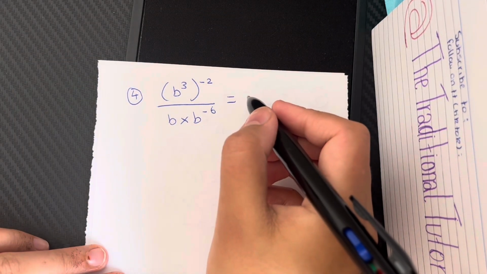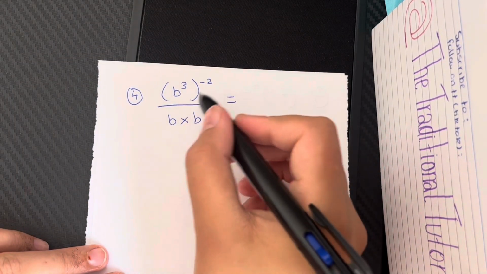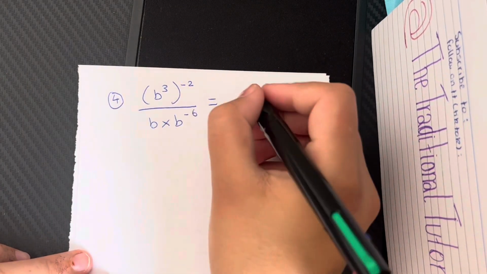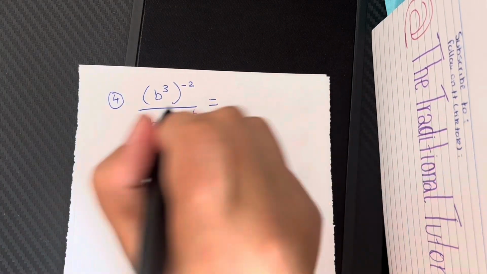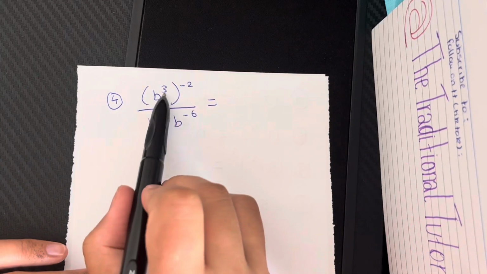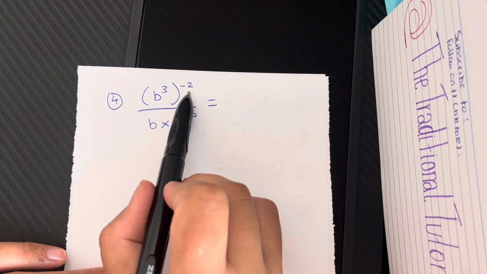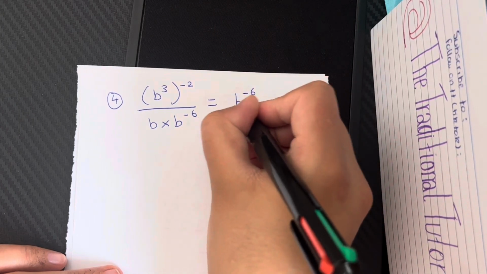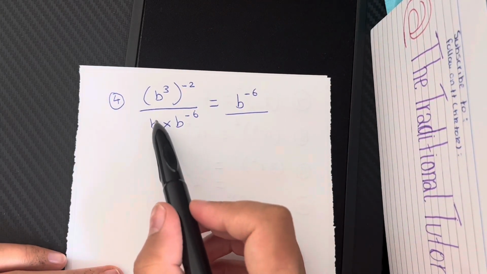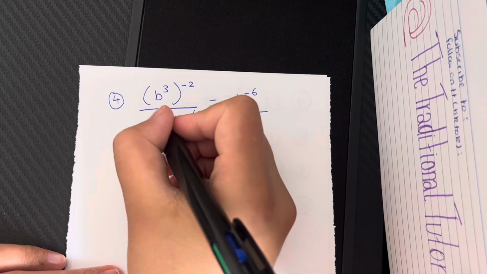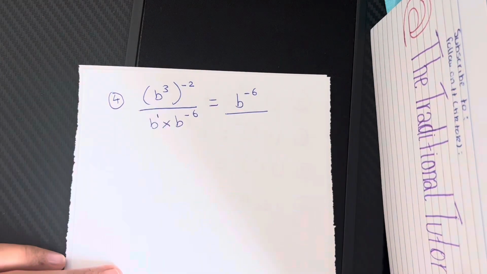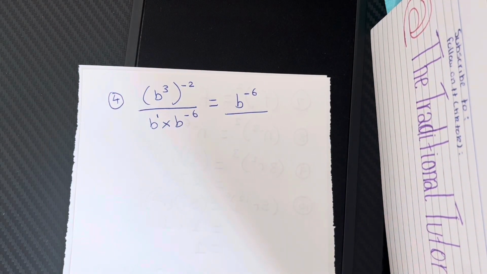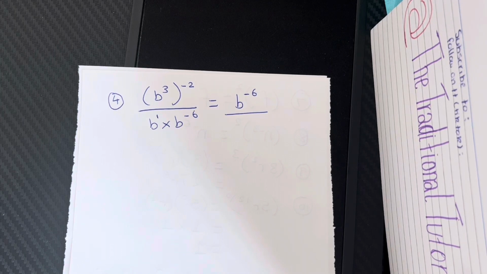So next exam style question, let's simplify the numerator because we've got some brackets at the top. Now, using my laws of indices, I can multiply the 3 by the minus 2, okay, which gives me b to the power of negative 6 divided by, now I've got just a b on its own. Remember that the invisible power is 1. Sometimes or mostly we don't tend to include the 1 in maths, okay?